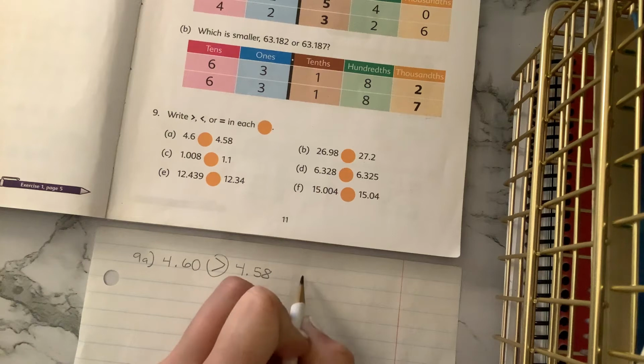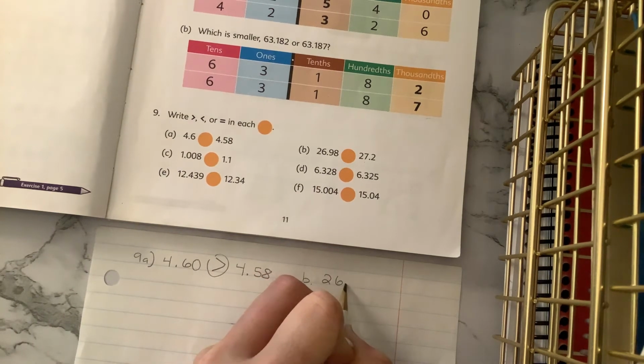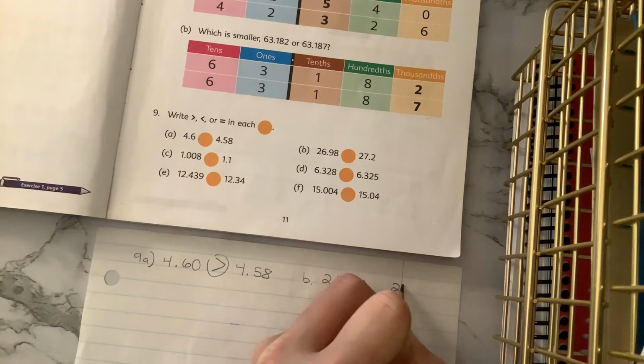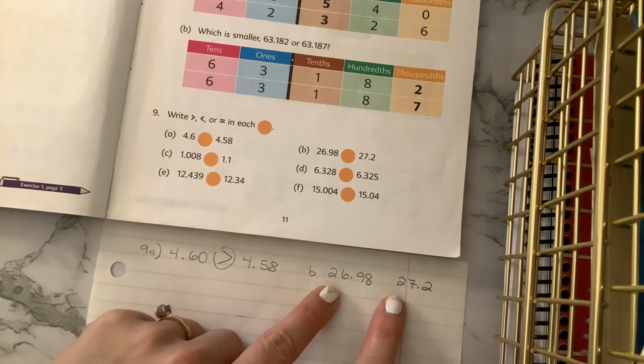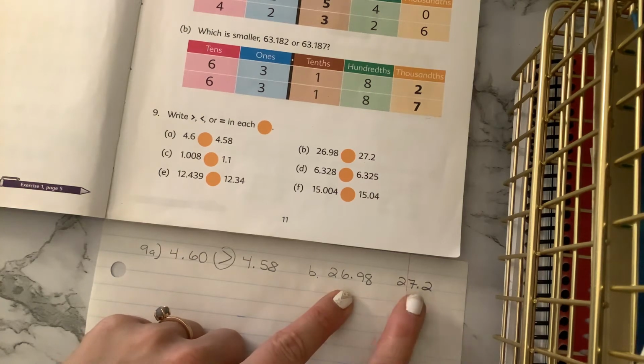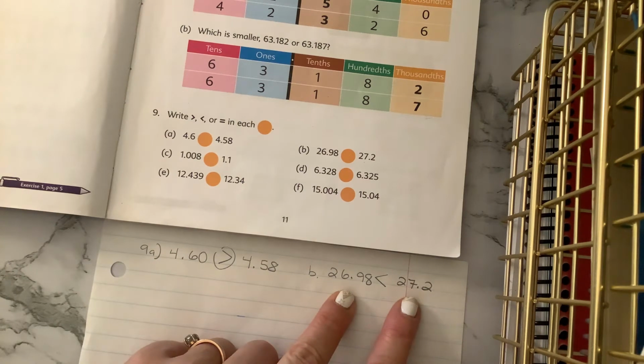Let's try B. 26 and 98/100 compared to 27 and 2/10. So fifth graders, again, we only have to go as far as we can until we see a difference in the numbers. Once the numbers are not the same, then we can make our comparison. So starting in our tens place, 2 tens and 2 tens, not different. 6 ones and 7 ones, that's different. 7 ones is greater than 6 ones. That's as far as we need to go. We know that we're going to say that this number is greater because 7 ones is greater than 6 ones.